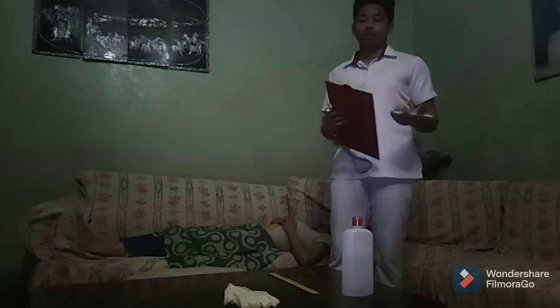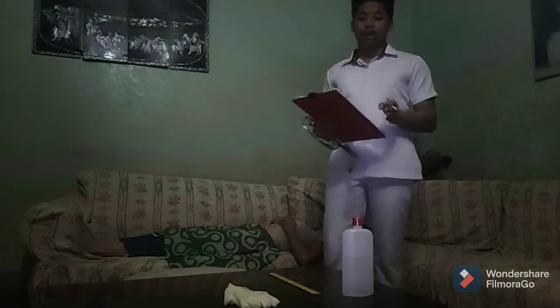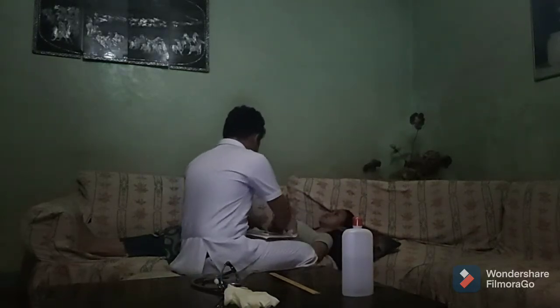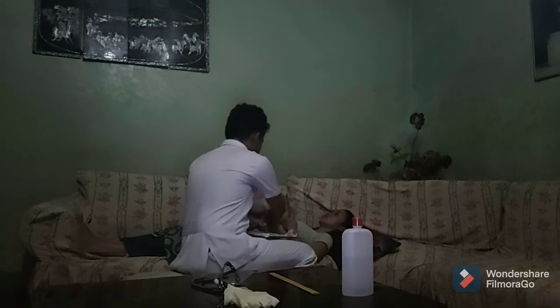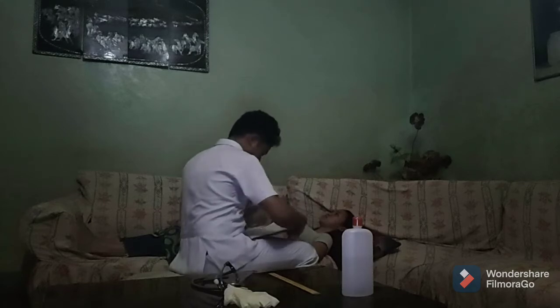Now let's go to assessing the tone and liver span in both lower and upper border. First, percuss for tone lightly and systematically in all quadrants. So I am going to percuss, starting at the right lower quadrant. Okay.